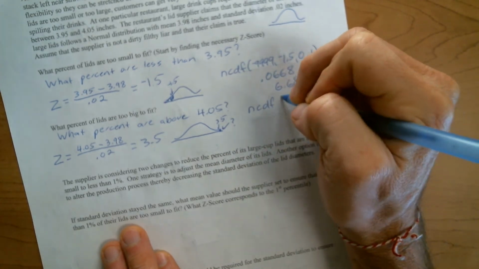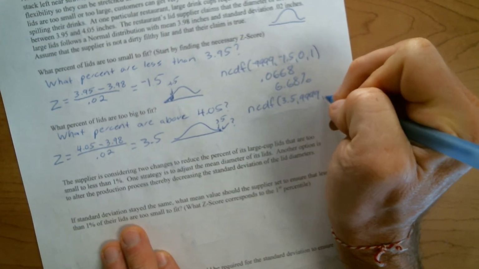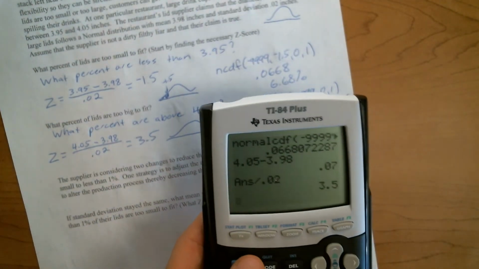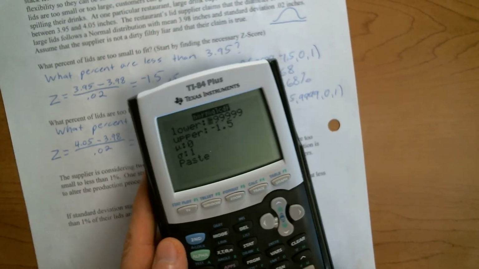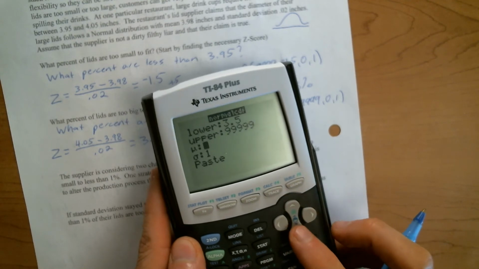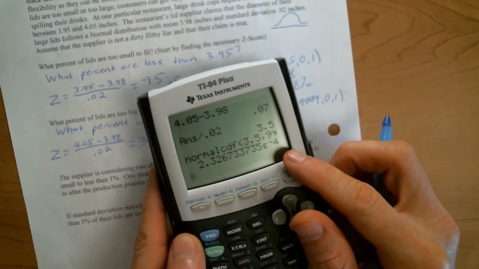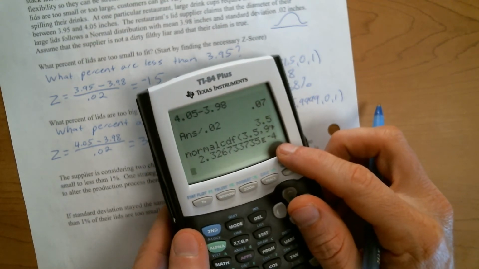So normalcdf from 3.5 to 9999 when the mean is 0, the standard deviation is 1. And we do get a really tiny answer because you have to notice there we have that E to the negative fourth.